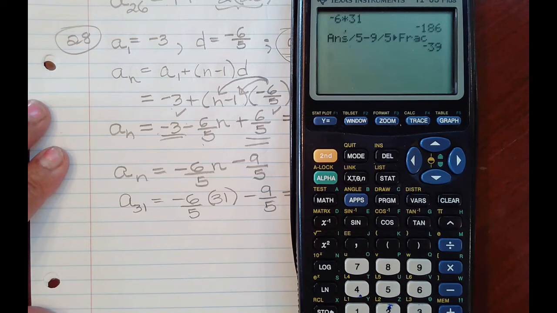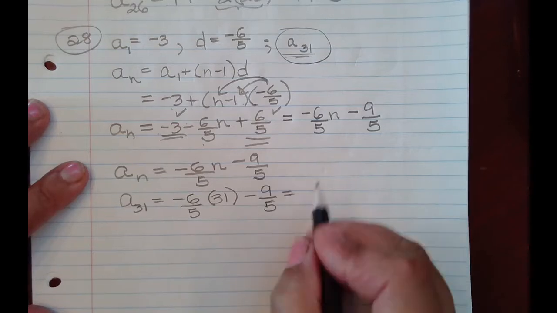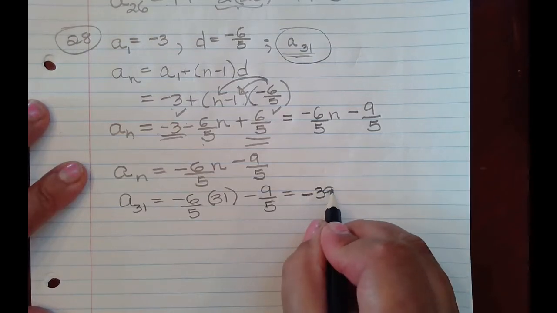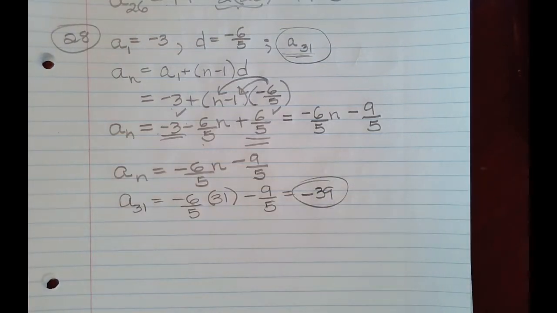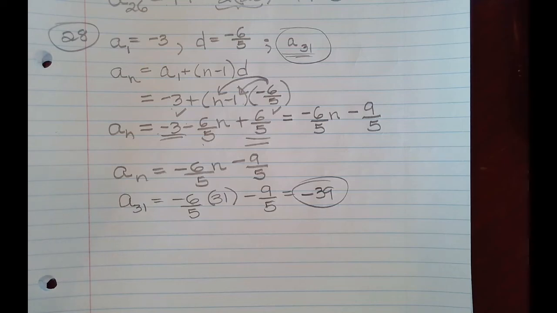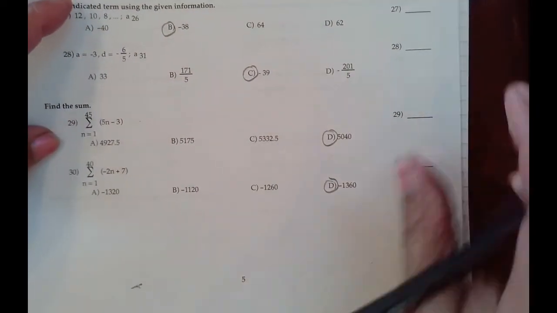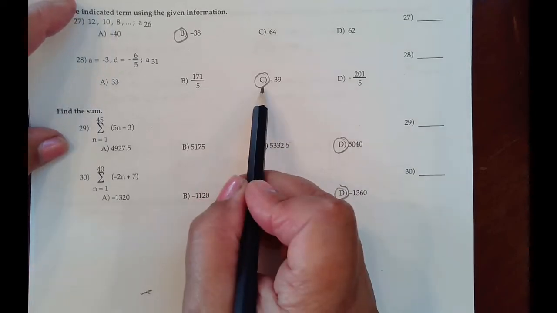It'll give you negative 39 as your answer. Okay, let's see, that is choice D, or no, choice C. Choice C for number 28.